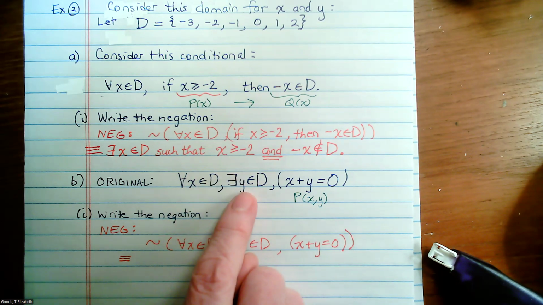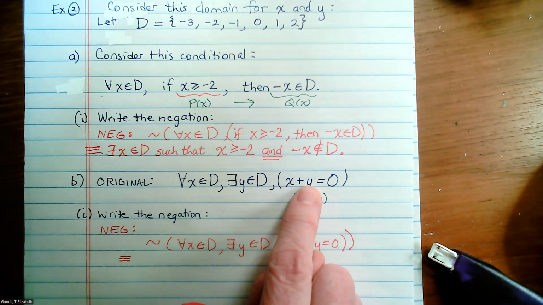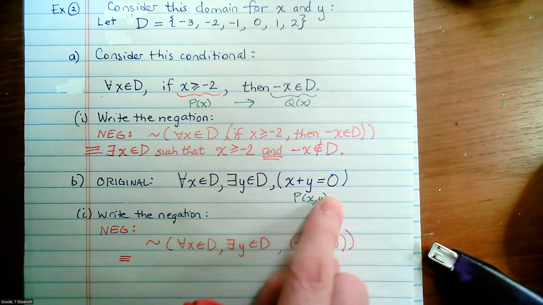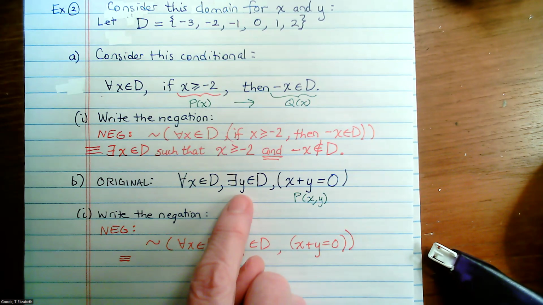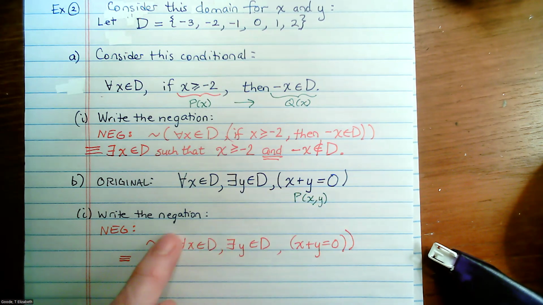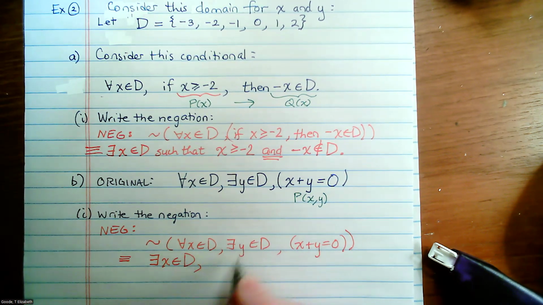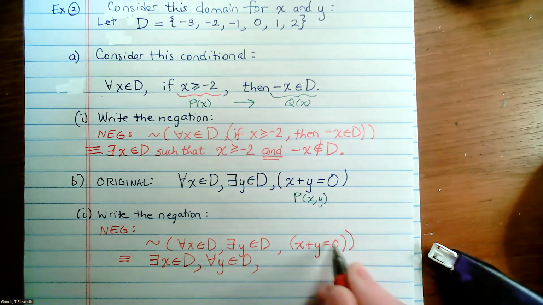We look for a partner Y that exists to make the predicate work out. So if it's not true that for each X in D, there is some Y in D to make the predicate true, then what that means is there is at least one X in D such that for every Y in D, this predicate fails.